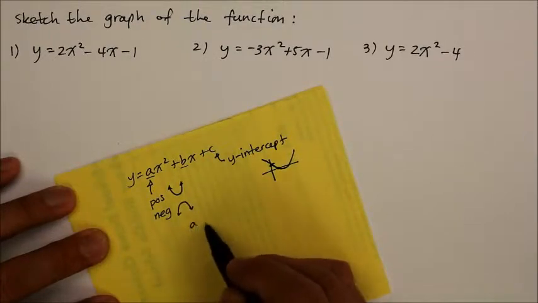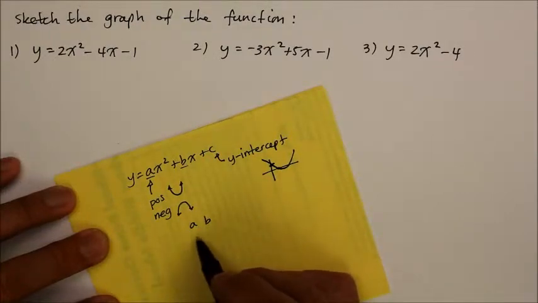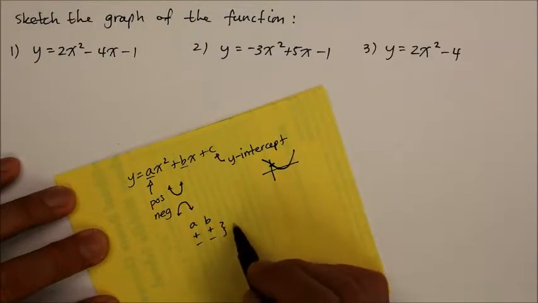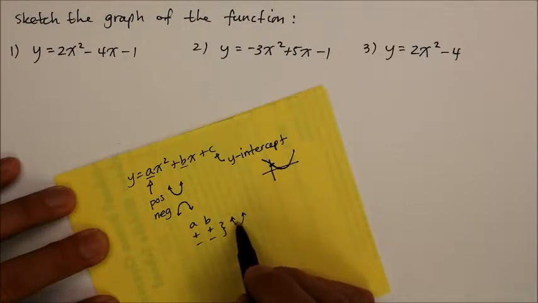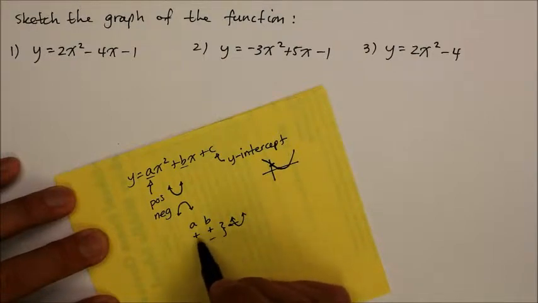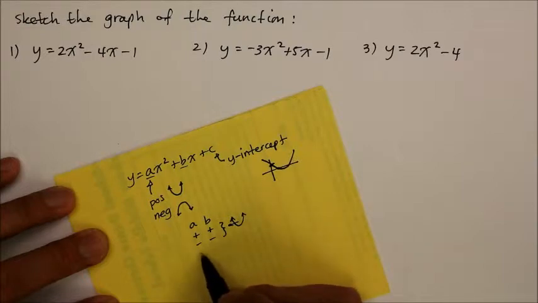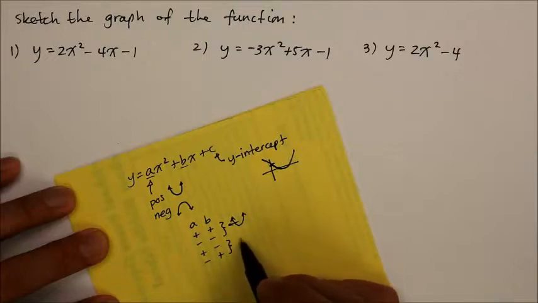If a and b have the same signs, let's say they're both positive, or let's say they're both negative, that means the parabola is going to shift left. It's opposite of what you think. If the signs are the same, the parabola will shift left. And if they're opposite, if a and b are positive and negative, or the other way around, negative and positive, then the parabola will shift right.